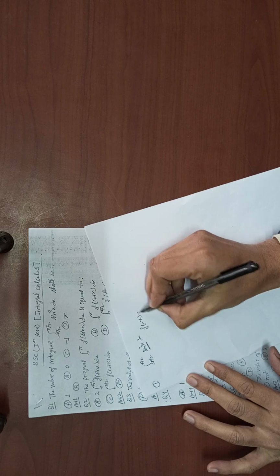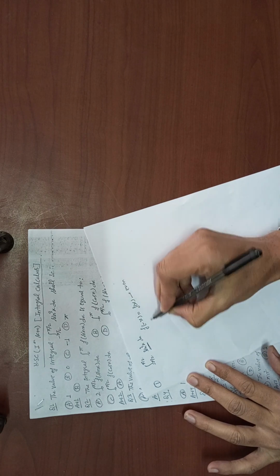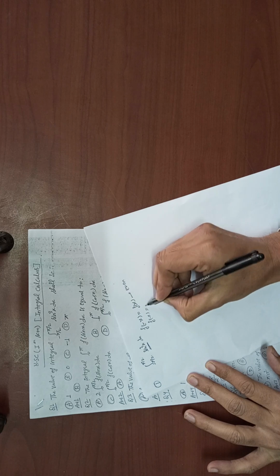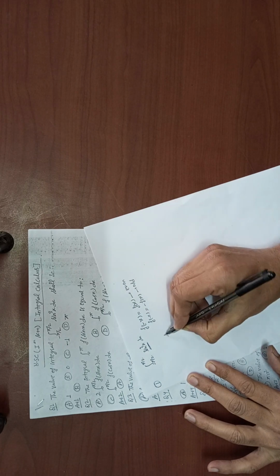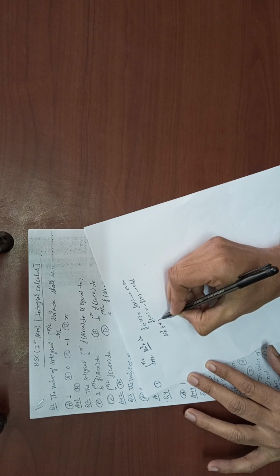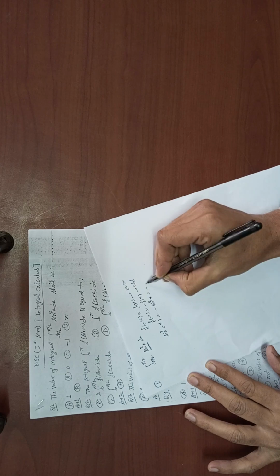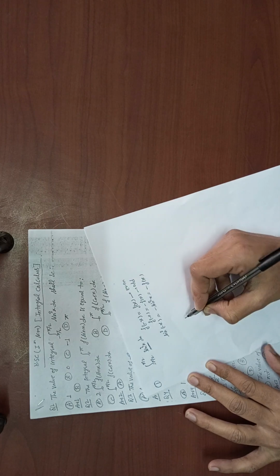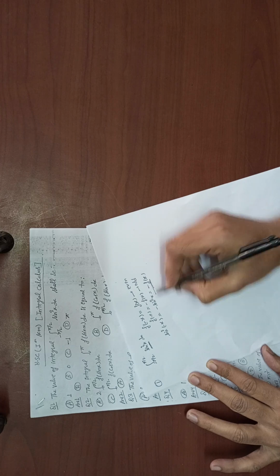If f of minus x is equal to f of x, then the function is even. If f of minus x is equal to minus f of x, then the function is odd. So sine cube x: cube of minus x is equal to sine of minus x cube. This function is called an odd function, then the integral must be 0. The integration of an odd function must be 0.